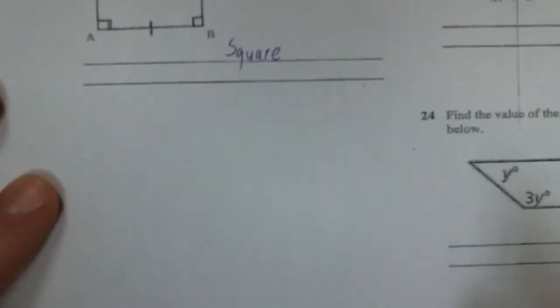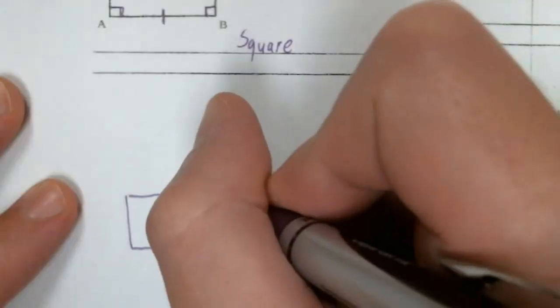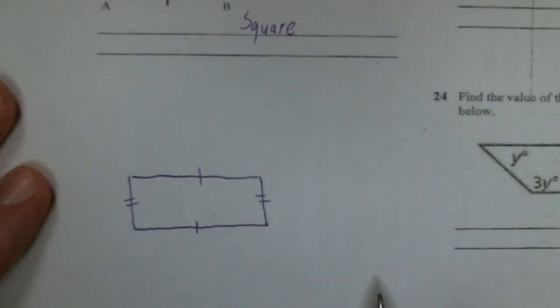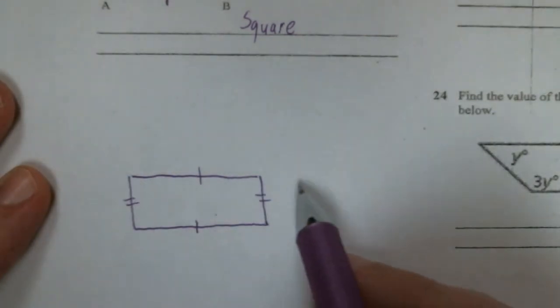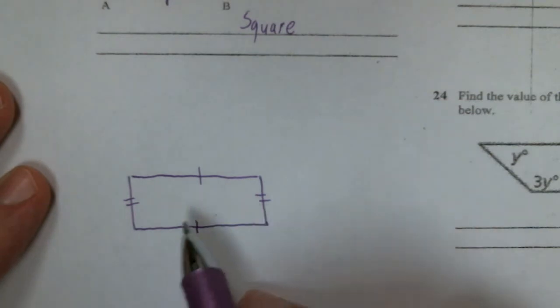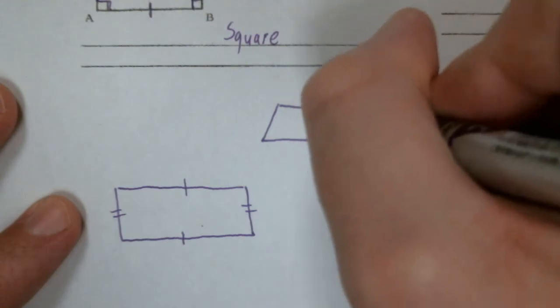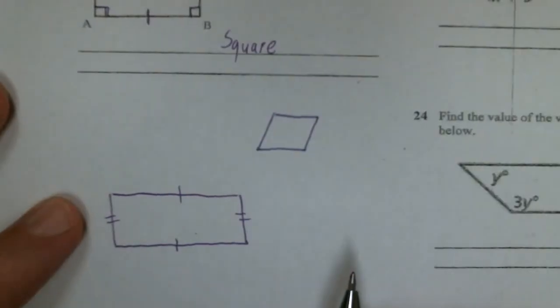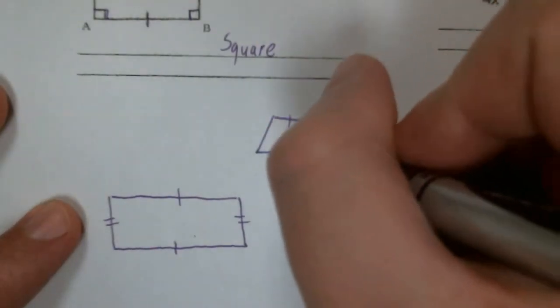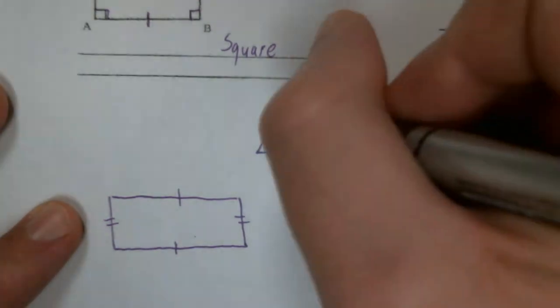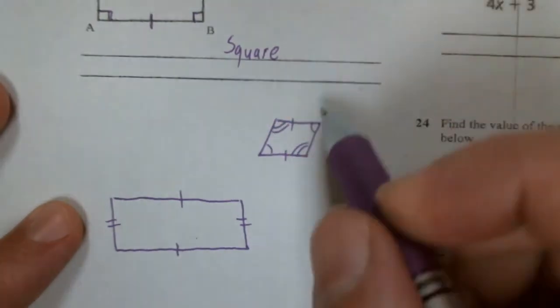Well, what if I give you something like this? Something that looks like an absolutely perfect rectangle. That looks like a rectangle, but what is it? It's a parallelogram. I don't know anything about the angles. You haven't told me that these are right angles. So just because it looks like a rectangle doesn't mean it is. If I give you something that looks like a perfect rhombus, it looks like all 4 sides are the same, but if I just tell you that the opposite angles are congruent, you can't say, oh, that's a rhombus because all 4 sides look the same.